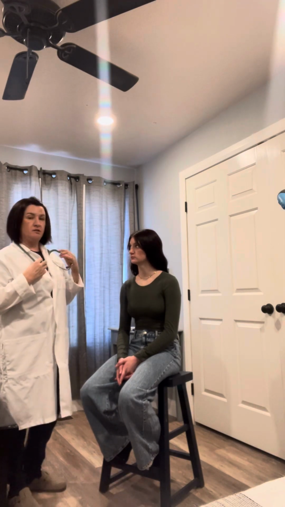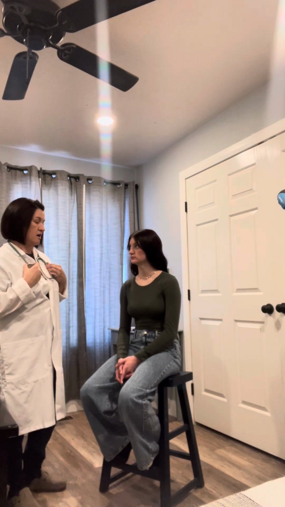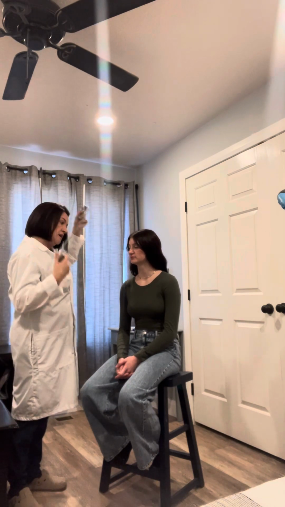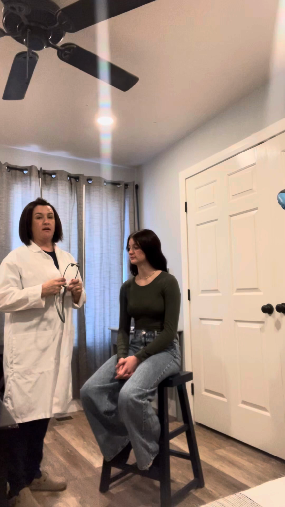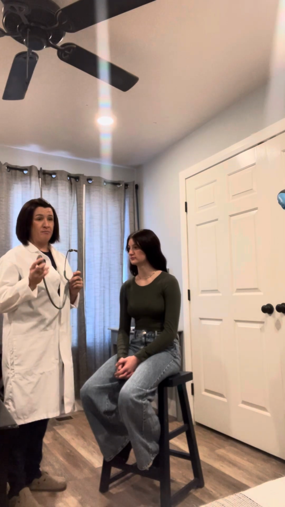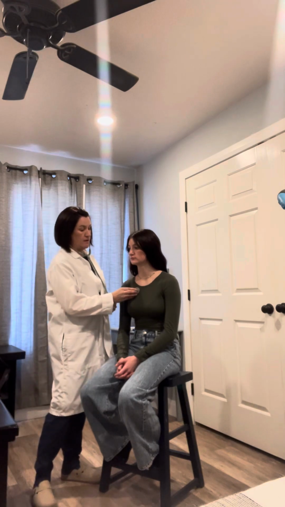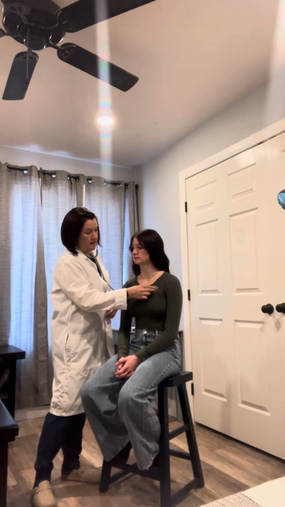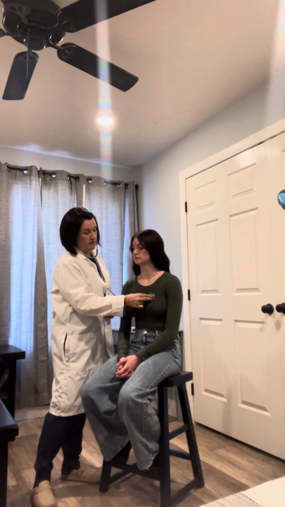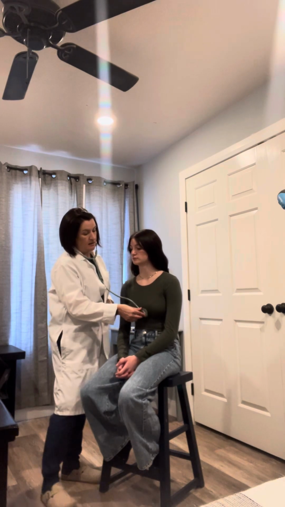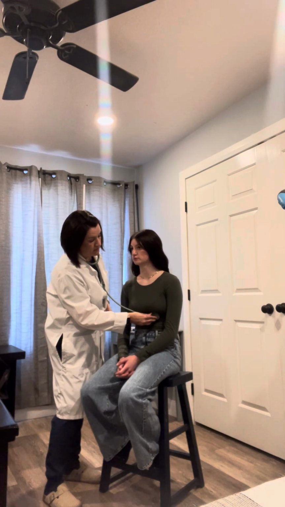Okay, so now we're going to do the assessment of the heart. I'm going to start with auscultation in each of the 5 areas, so I'll list those. I do not have a bell, so I would listen with the diaphragm first: aortic, pulmonic, Erb's point, tricuspid, and mitral.